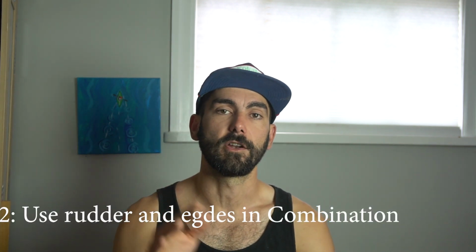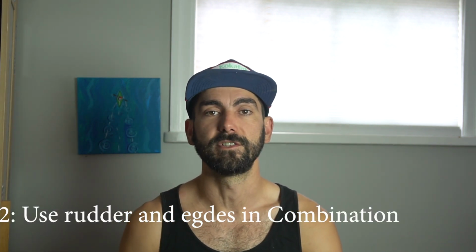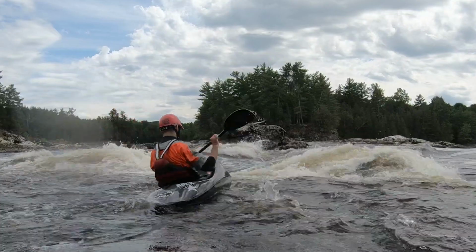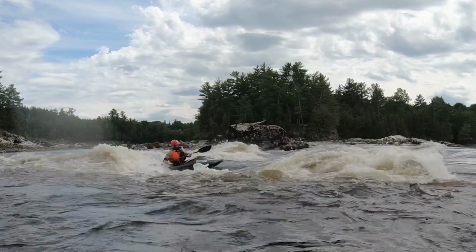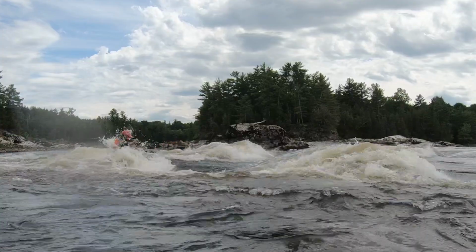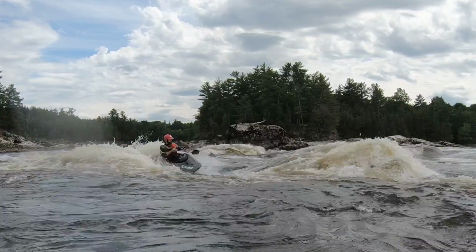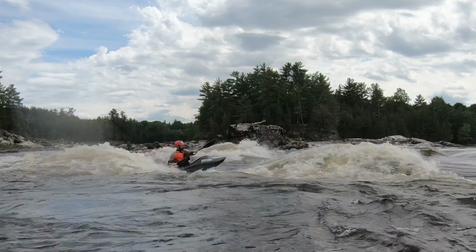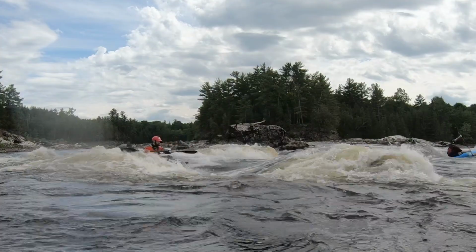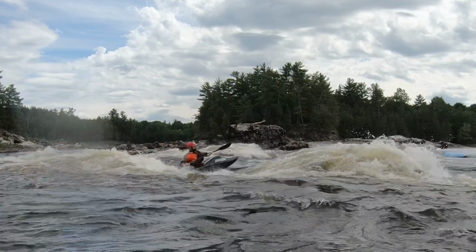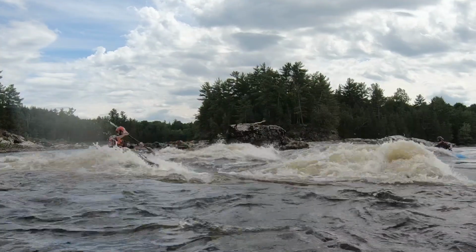Tip number 2, use your rudder and edges in combination to aggressively move yourself around. Now, I've talked about this in a previous video on not losing speed and in a couple of other scenarios about not using your paddle negatively to slow yourself down. When you're surfing, you're going to use your paddle more like a rudder to carve around, and using those edges with your rudder in combination, you can help move your boat to the left and move it to the right.